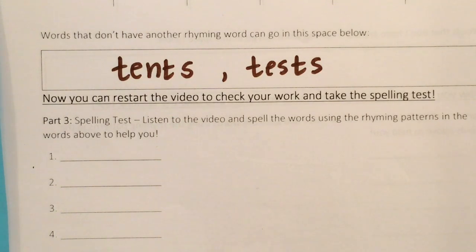Number 1, trot. The horse began to trot through the field. Trot. Remember, as you're spelling, you're looking up at the chart up above, looking for any words that rhyme with trot. And then you're thinking about the beginning sounds that you hear. Put those two pieces together to help you spell the word trot.